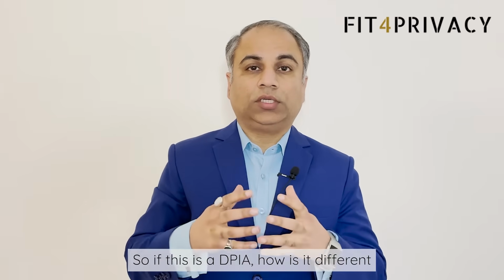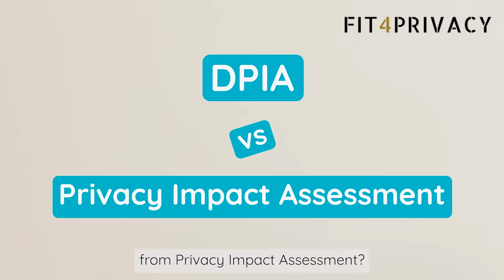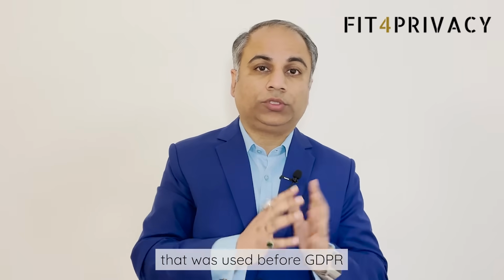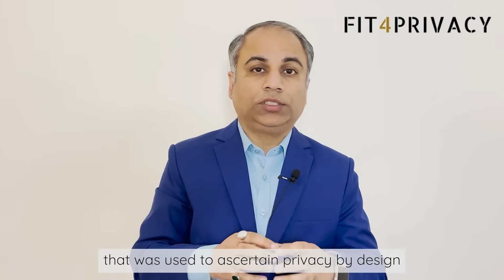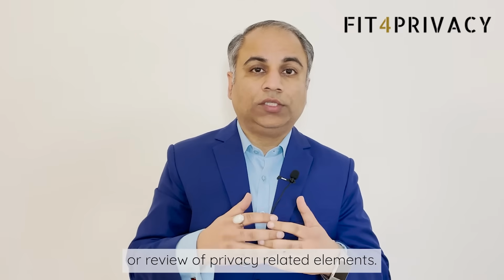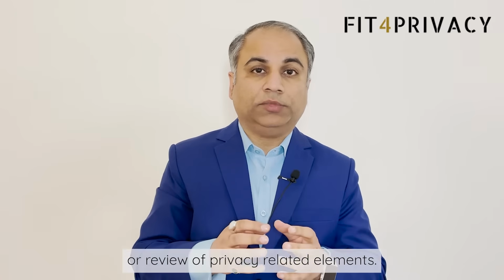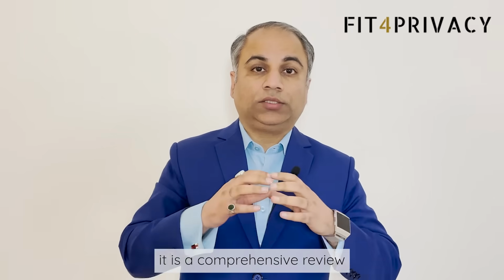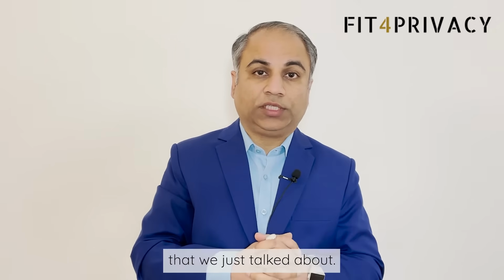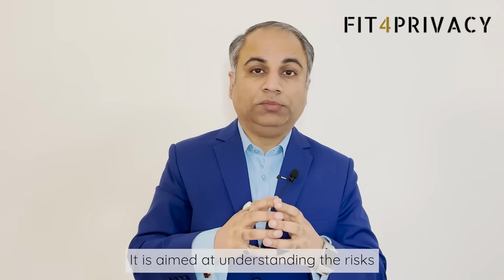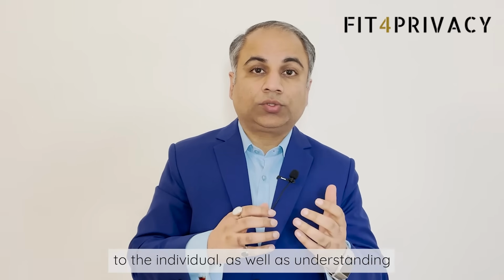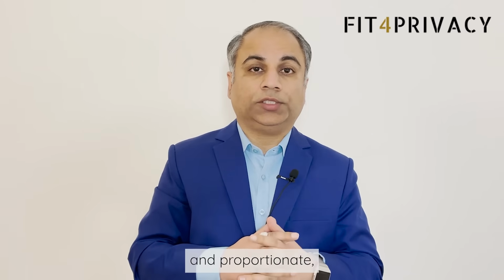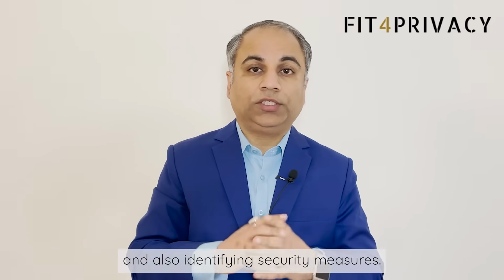So if this is a DPIA, how is it different from privacy impact assessment? Well, privacy impact assessment is the term that was used before GDPR, that was used to ascertain privacy by design or review of privacy related elements. While data protection impact assessment, as it is in GDPR, it is a comprehensive review of the four elements that we just talked about. It is aimed at understanding the risks to the individual as well as understanding if the processing is necessary and proportionate, and also identifying security measures.